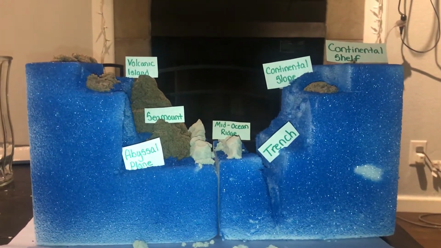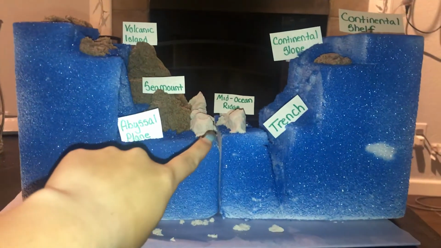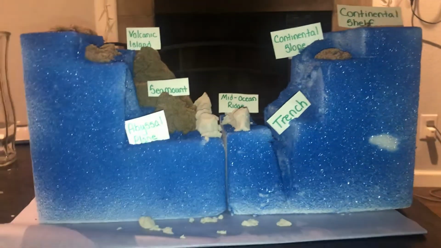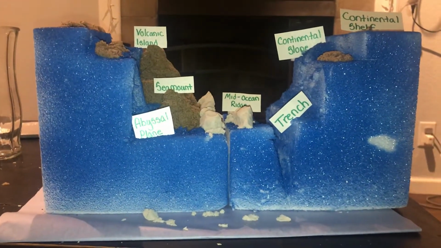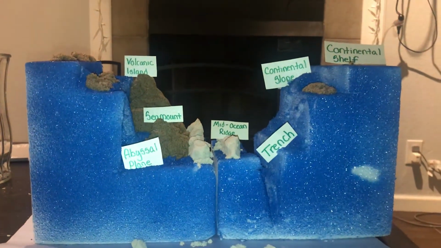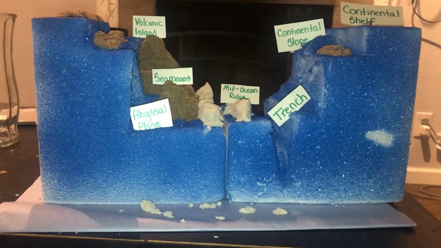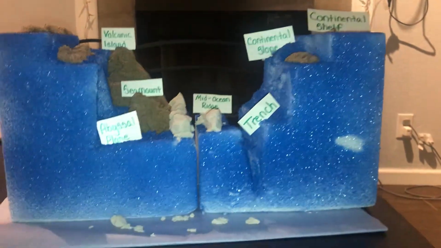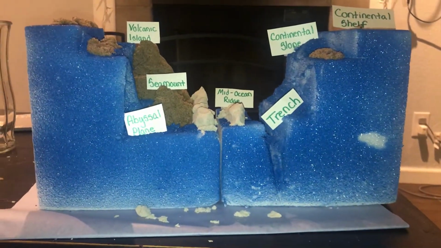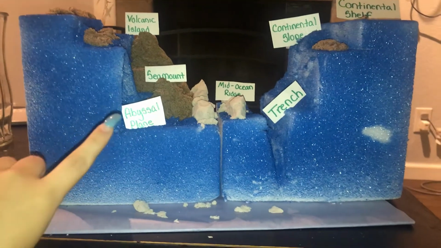Now, on the other hand, we have the mid-ocean ridge, which is the white kinetic sand right here. Now, I could only fit 2 on my diagram, but typically this is characterized by many peaks that fall alongside a valley, which is in the middle. Now, next we have the abyssal plain.